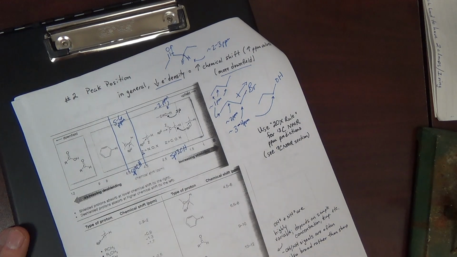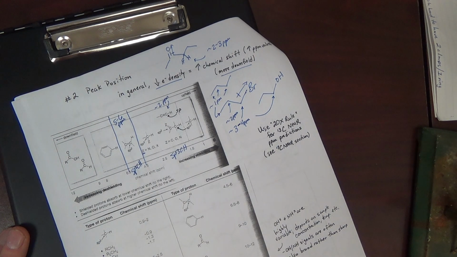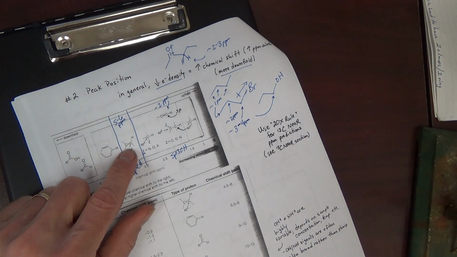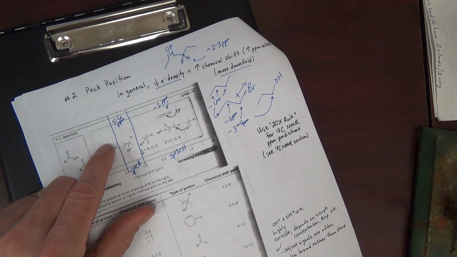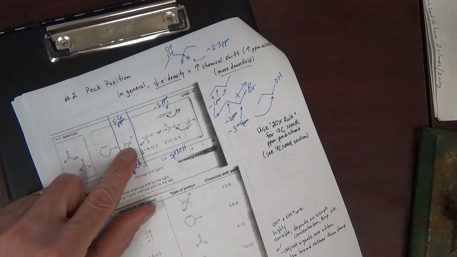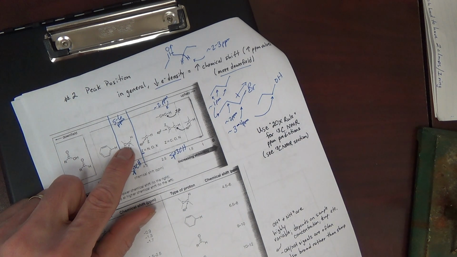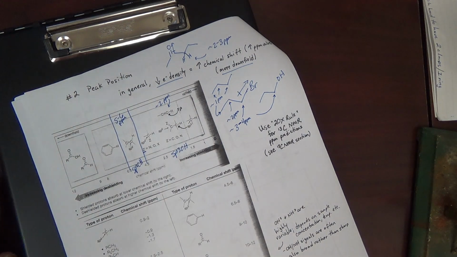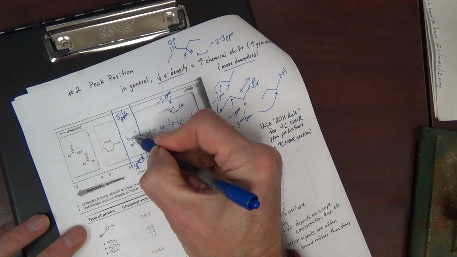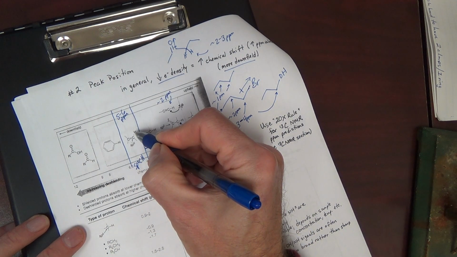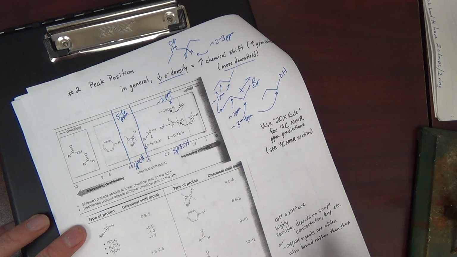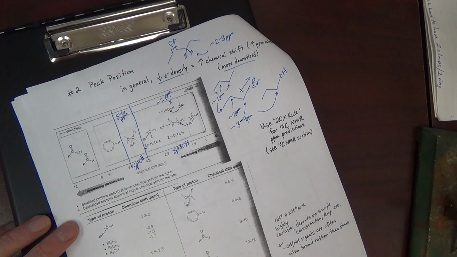They're more downfield, not so much because of an electron withdrawing group, but because the carbon being sp2 has more s character. And so the electrons of the carbon are held tighter to the carbon, and those electrons are not able to be as close to the hydrogen. So that's my argument there. It's a hybridization effect.